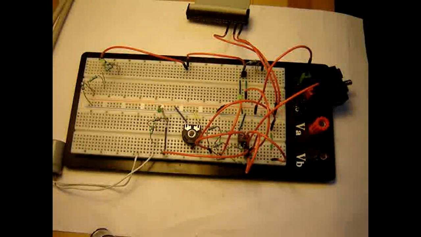Low is 0 volts, high is 3.3 volts, so not 5. Will this be enough to drive a motor? Very likely the answer is no.